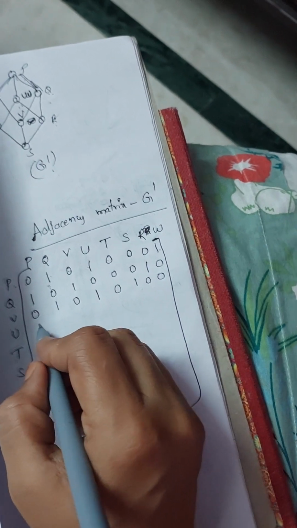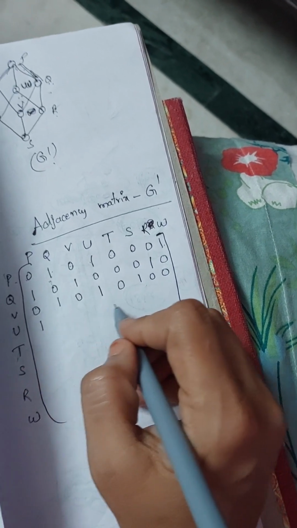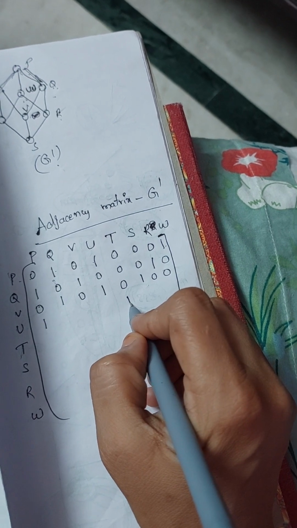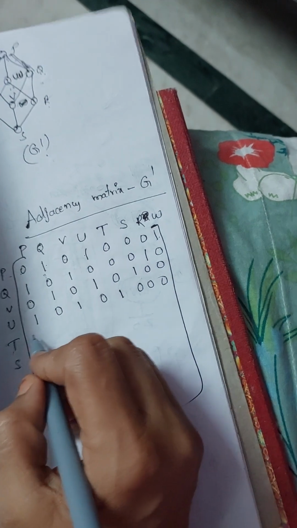And U is mapped with P, T, V. Remaining all are zeros.